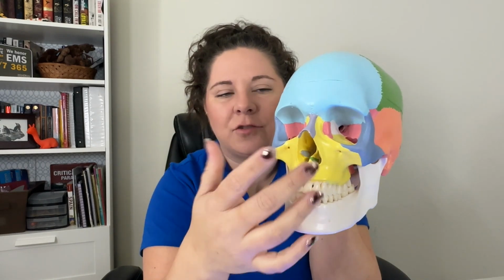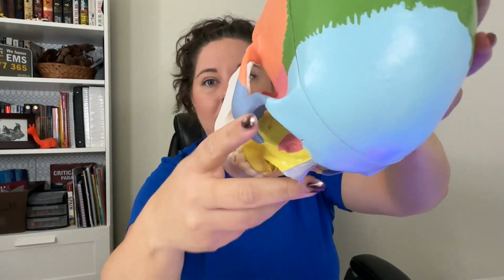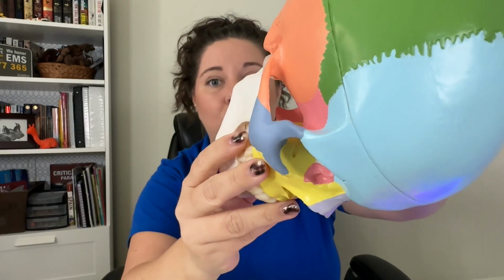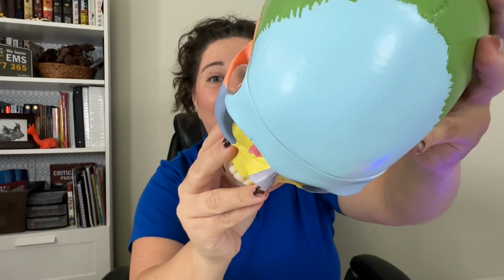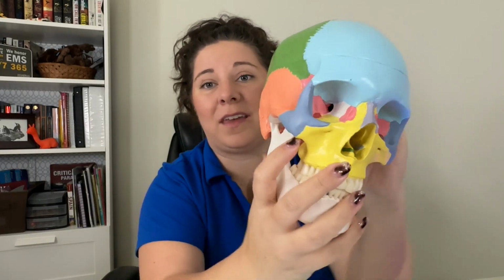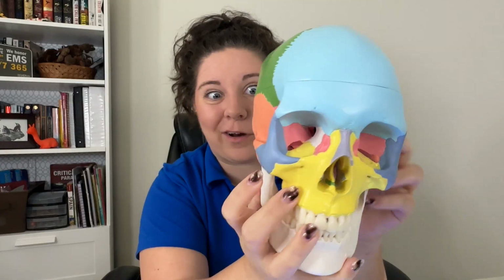Another thing that we might see is, obviously, swelling, trauma, deformity, things like that. But you might see flattened cheekbones. This guy is actually pretty thin. That's really, really thin. That's pretty easy to break. So you might see where it's flattened, it wouldn't be holding that structure anymore.